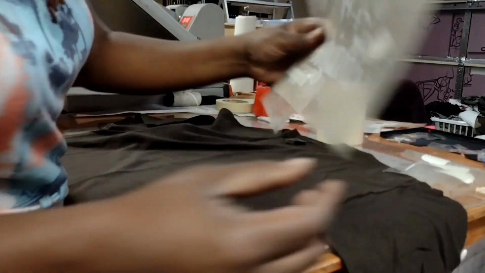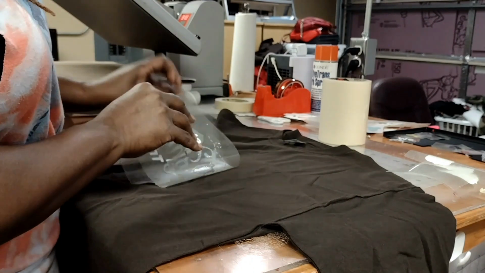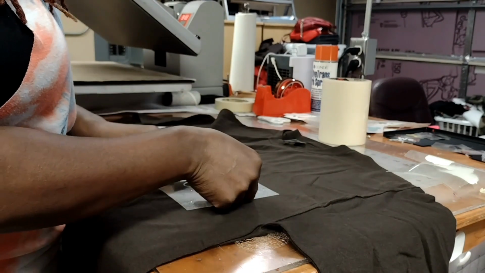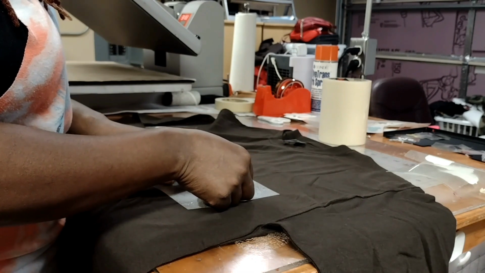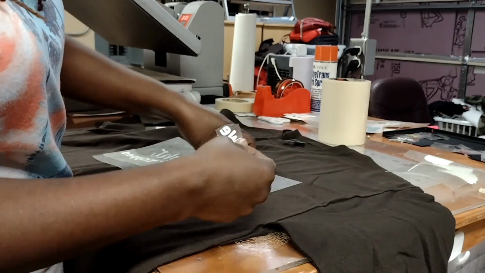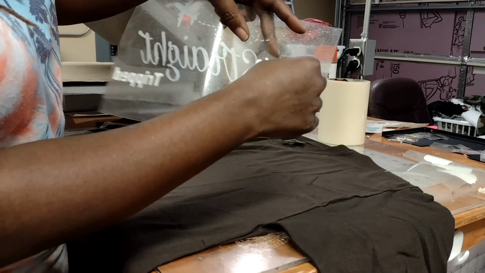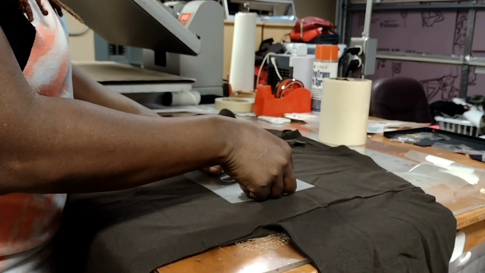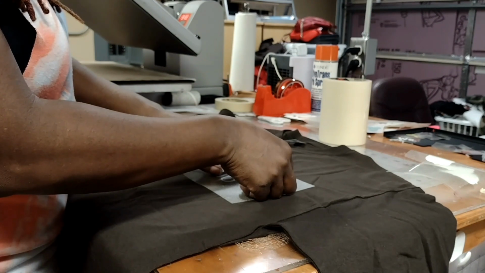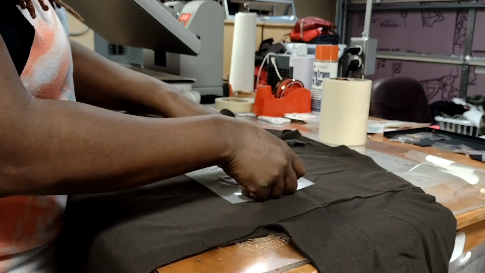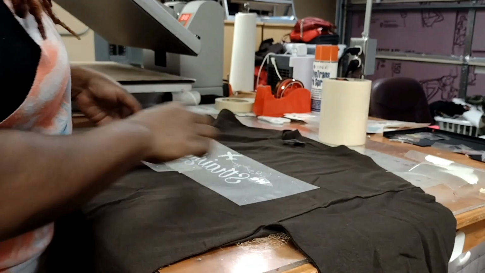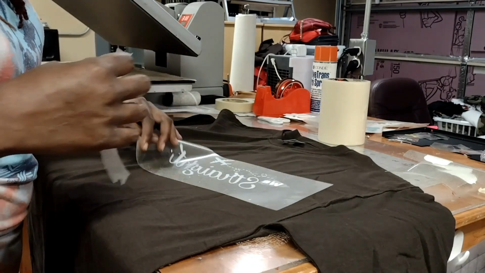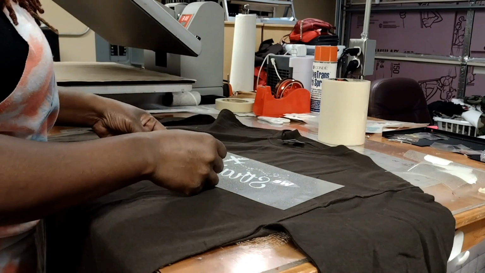So if I have something like this, I'm going to go ahead and take my words and put them all on the inside and I'm going to press it all on at one time. As long as your carrier sheet does not overlap a piece of the vinyl, then you can do it like this. If not, you'll just do the regular layering where you put it on one layer at a time.